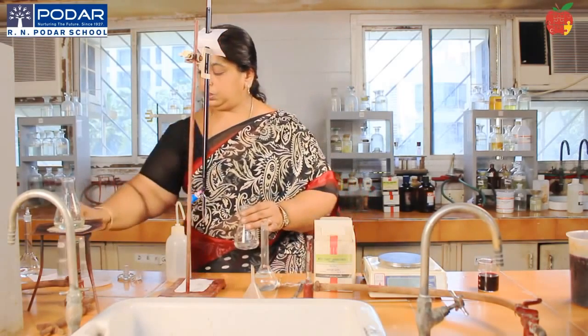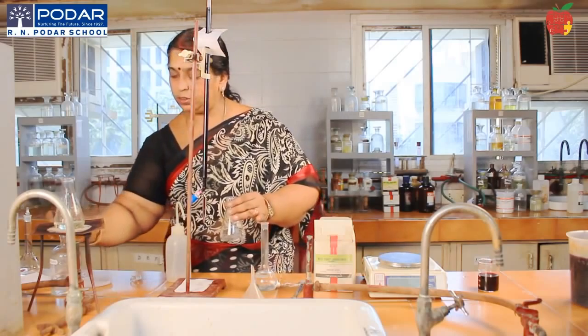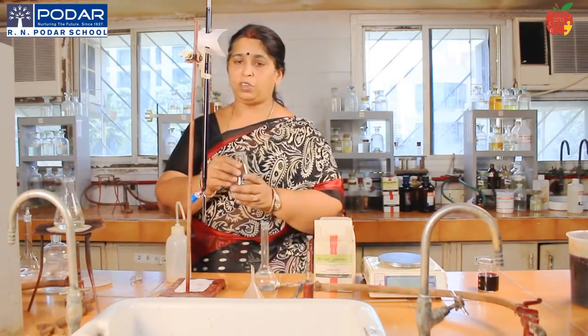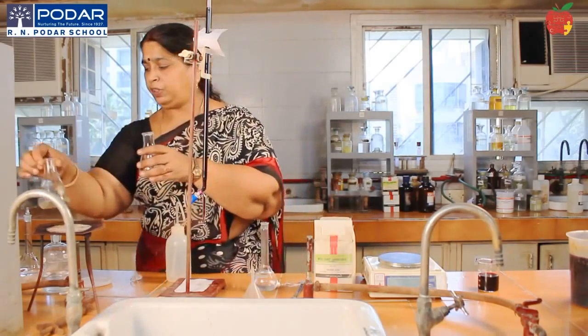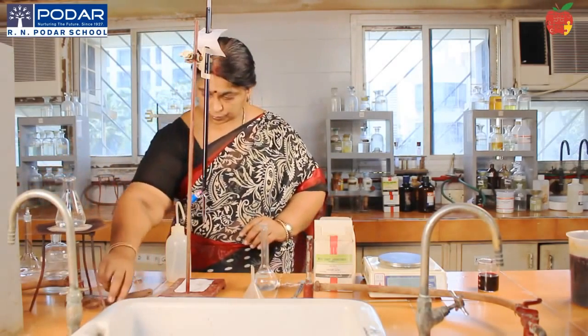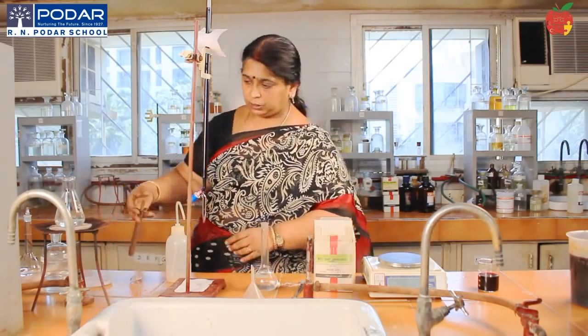And now, because the reaction is very slow, keep it for heating. You have to light the burner. Just light the burner.